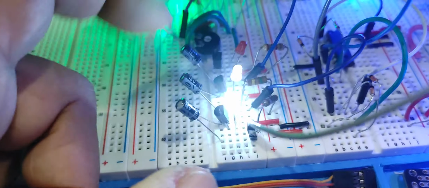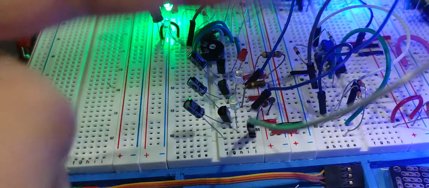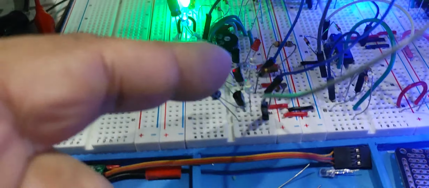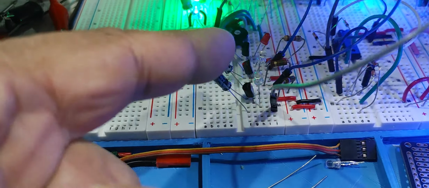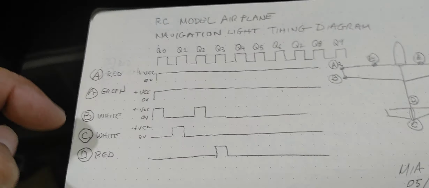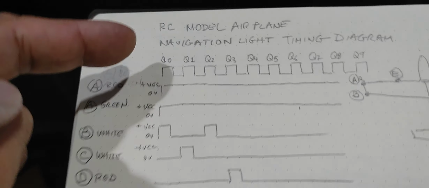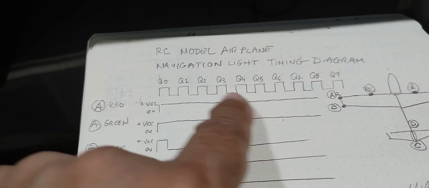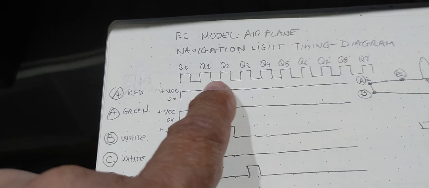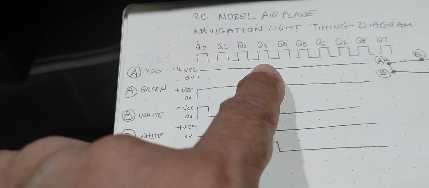I'm just showing one LED here for the sake of the timing sequence. So if we were to look at the timing diagram of this sequence here, you're going to see something to this effect. And I have referenced here to these pulses that are referring to the output of the 4017.